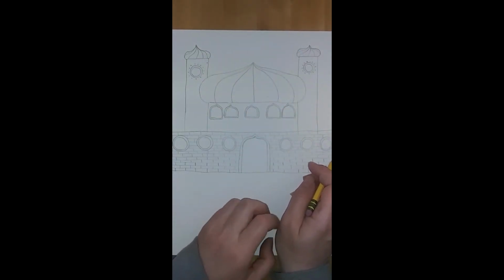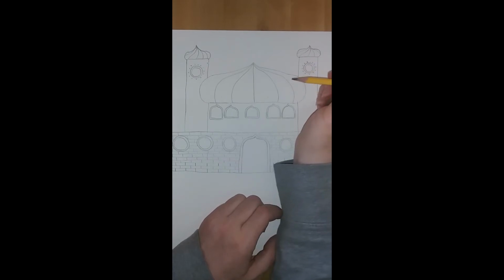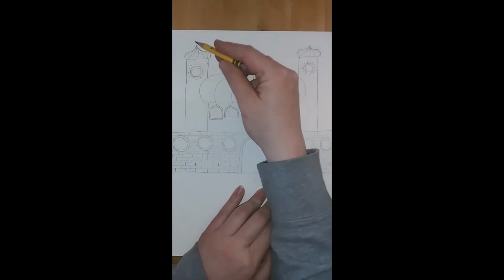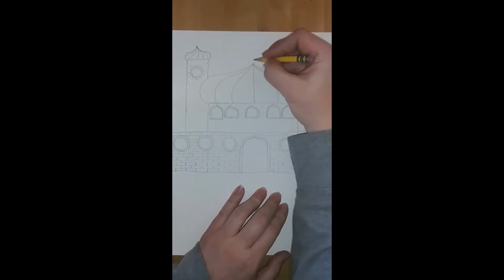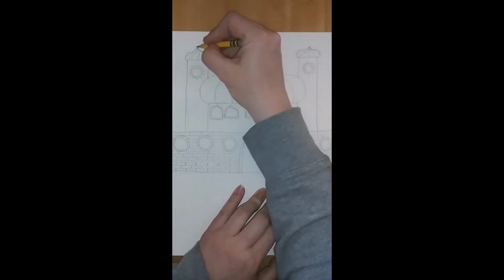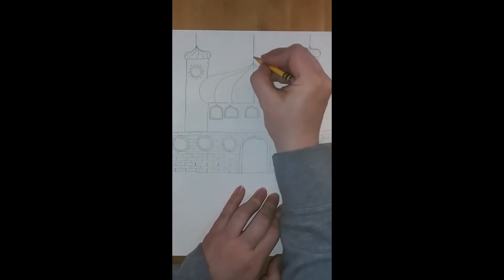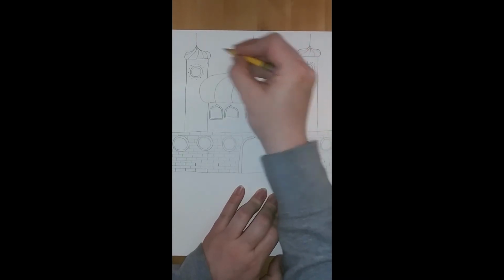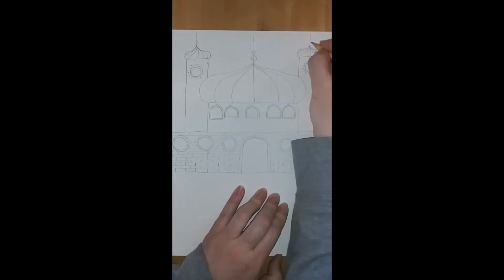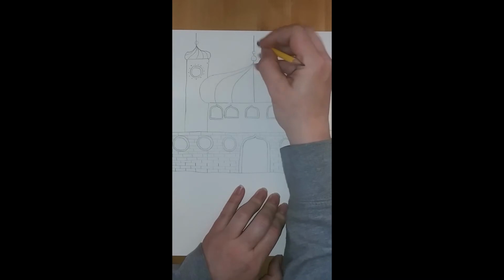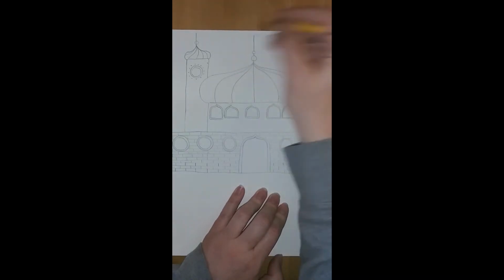So the last thing I'm going to show you guys to do is, because this is a castle and we want to maybe fly flags on our castles, we can put some flag poles that go right up from our tower. So I'm going to draw one on each tower. These ones that are farther away might be a little bit smaller, and that's okay. You can decorate them with maybe a couple spheres or circles as part of their decoration, and that would be okay too. I'm going to erase that little part in the middle because you really don't need to see it.